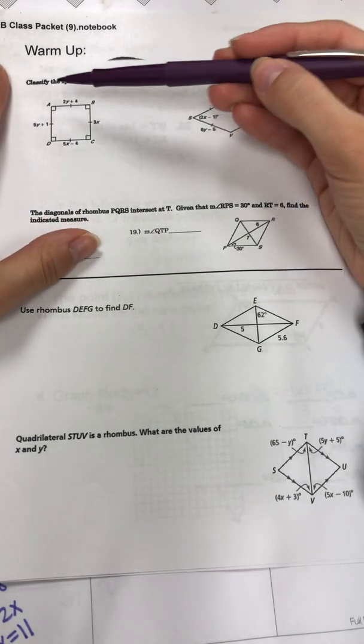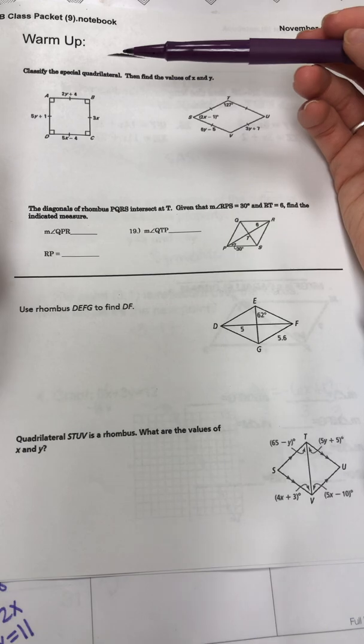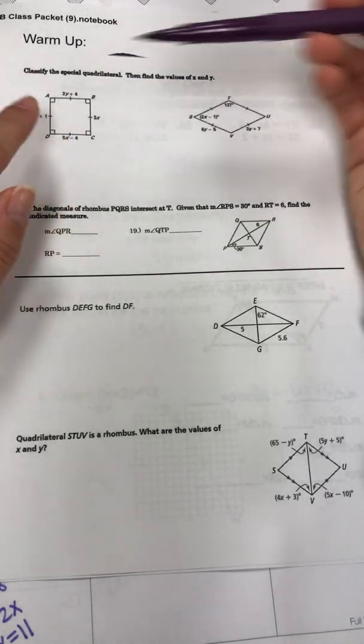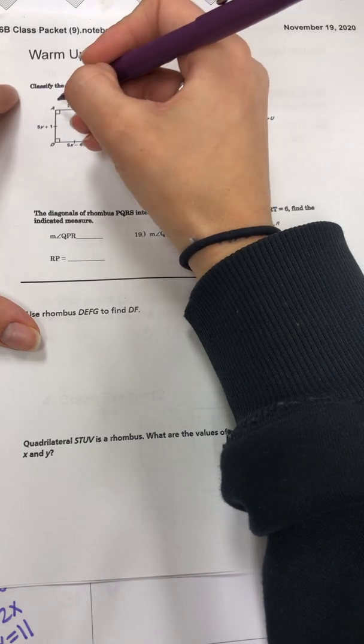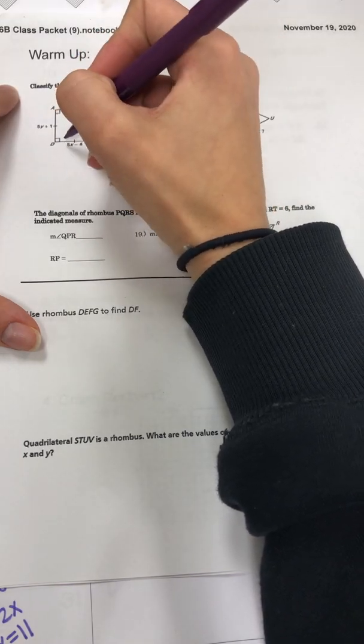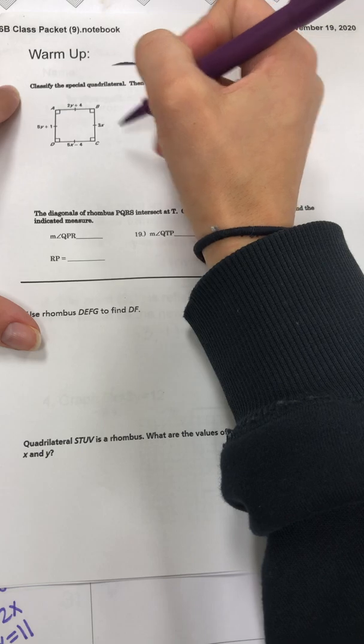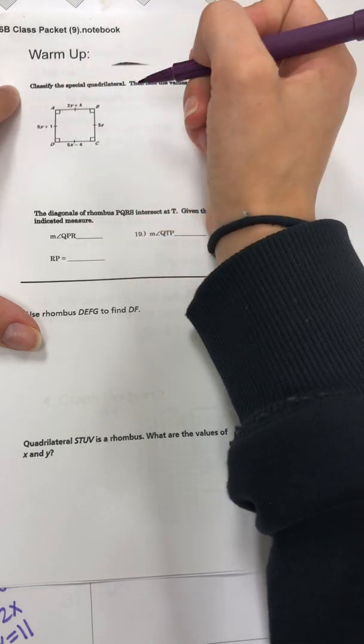So this first one, it's solving for x and y in these first 2 examples. Okay, so for this one, this would be a square because all 4 corners are right angles and all 4 sides are the same. They're marked as congruent. They have those markings on there.